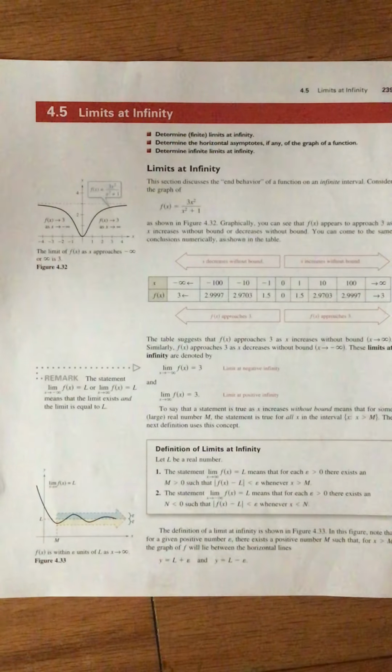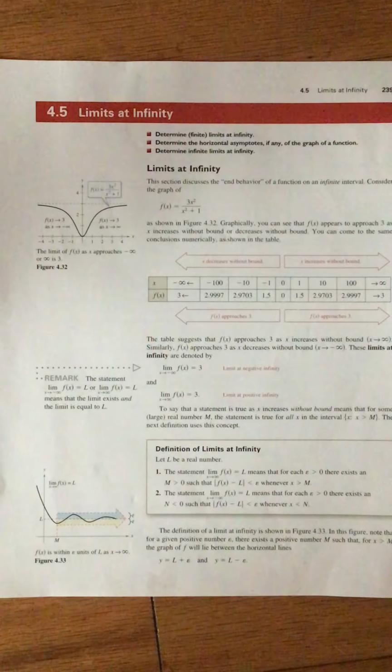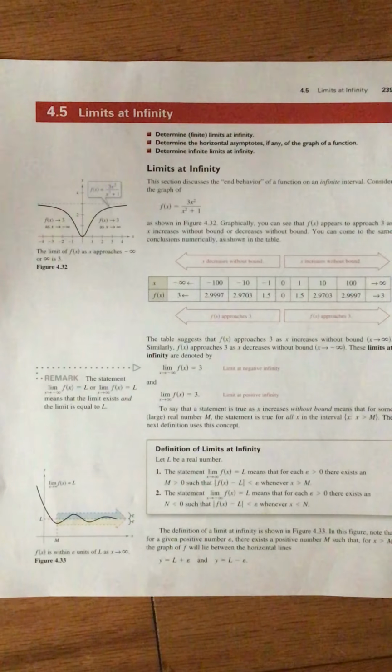Well, I'm going to try to do our first video. Section 4.5 talks about limits at infinity. I want to talk about a function. We want to discuss its end behavior: what's happening as x gets very big or x gets very, very small.